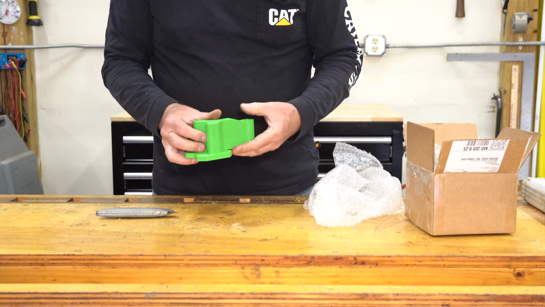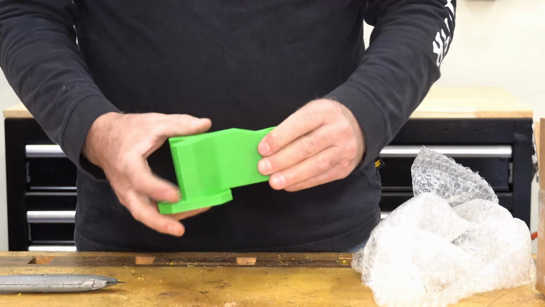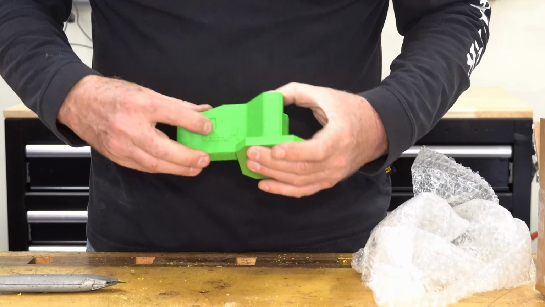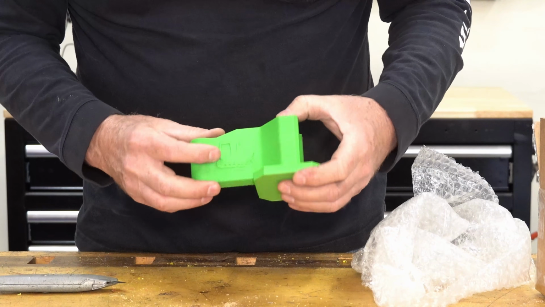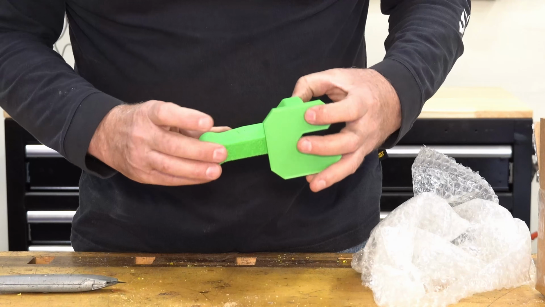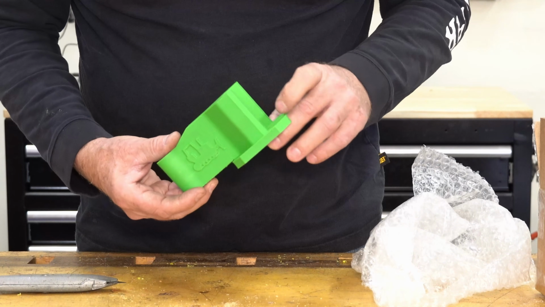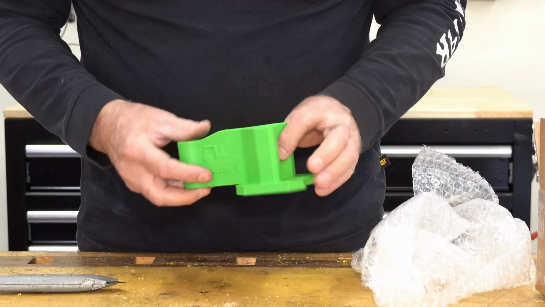That looks cool. Thing looks pretty stout and tough. Even got my little bulldozer icon or little bulldozer picture on it. So let's go over and try this thing out, see how well it bends.